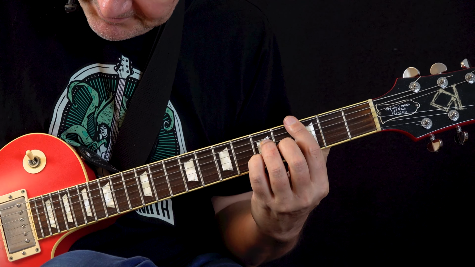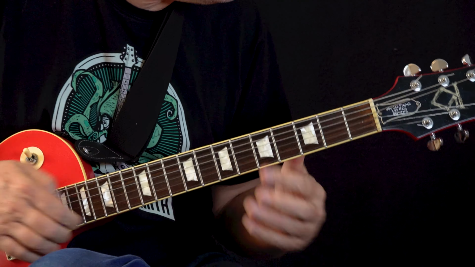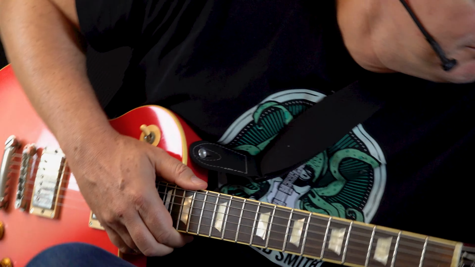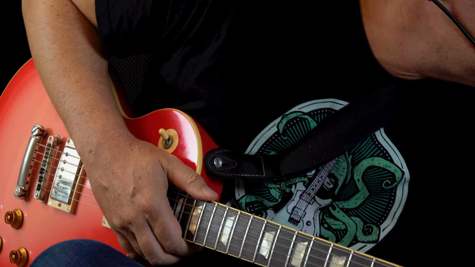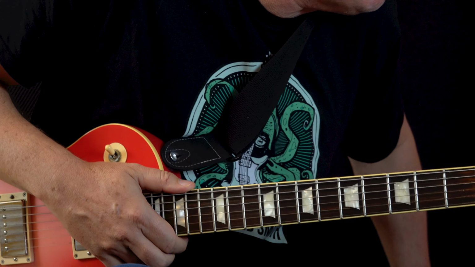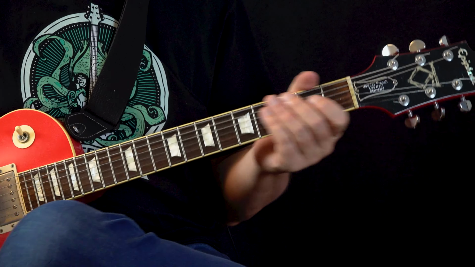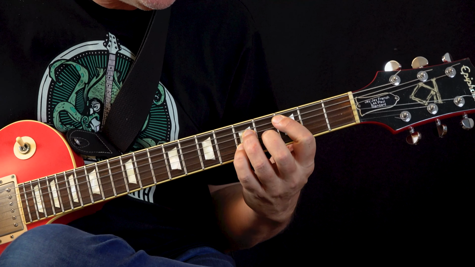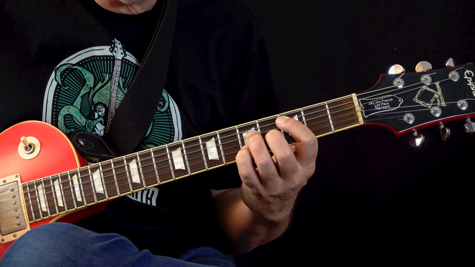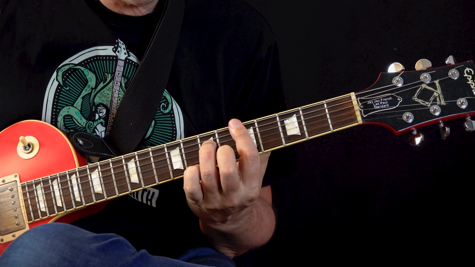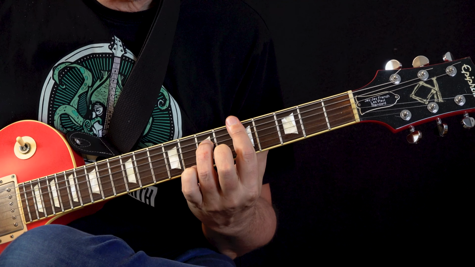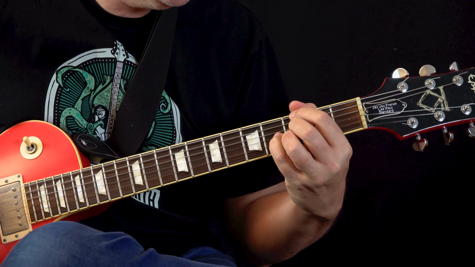Okay? So, let's do that with the backing track, just to have some fun. We just play the chords. The backing track is really simple. It's 2 bars each chord. So 3, 4, 1, 2, 3, 4, 1, 2.